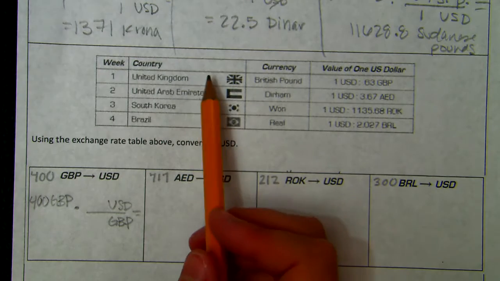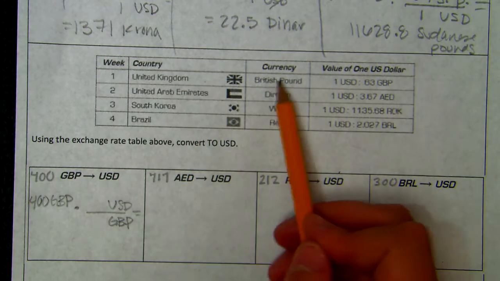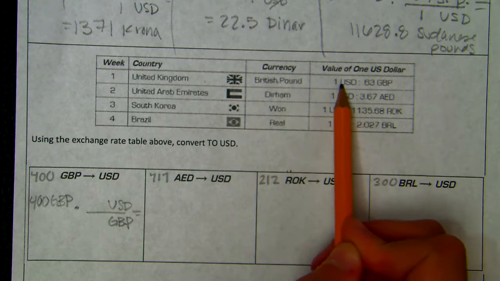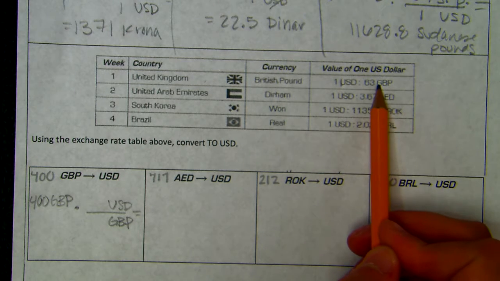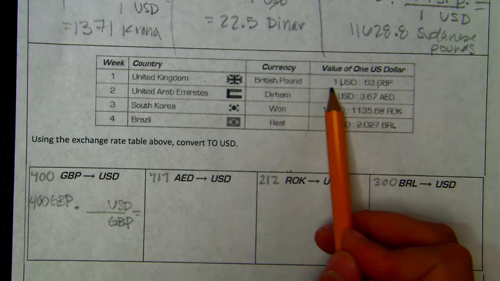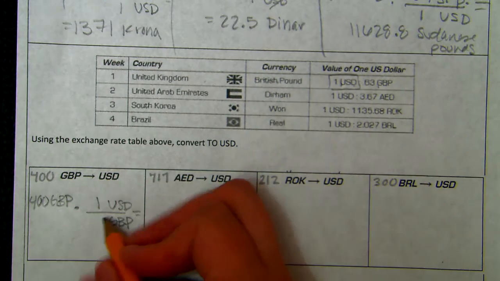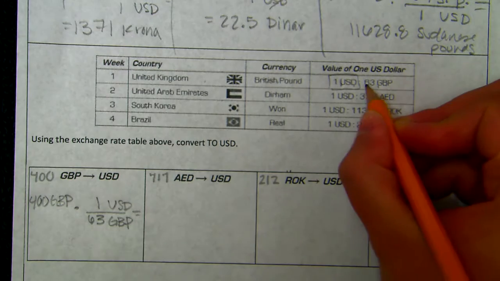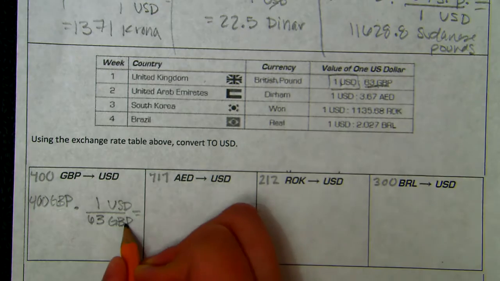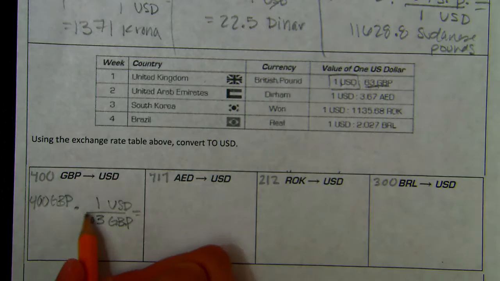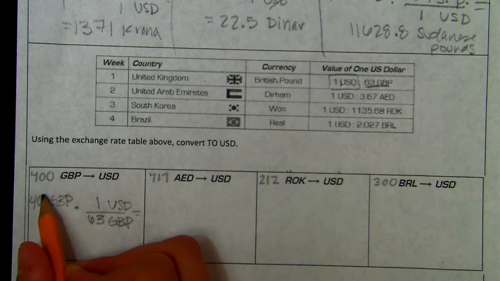So I come up here, so the United Kingdom has the British pound. Good. And 1 US dollar equals 63 Great British pounds. So I'm going to put the 1 by my US dollar because that's what it tells me, and 63 Great British pounds. So I'm going to put that with my GBP. So looking at this, what am I going to need to do?